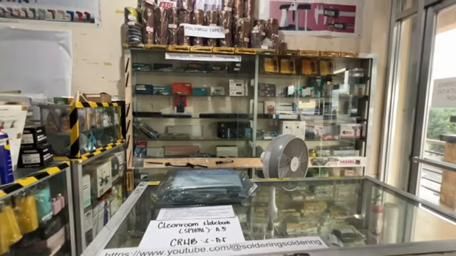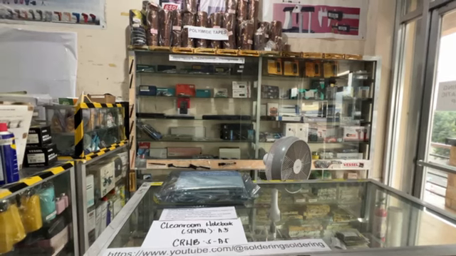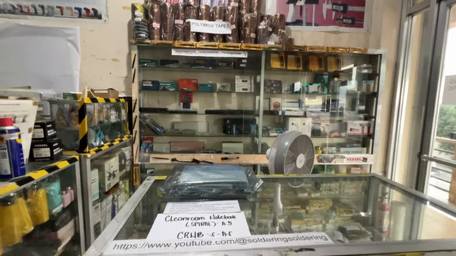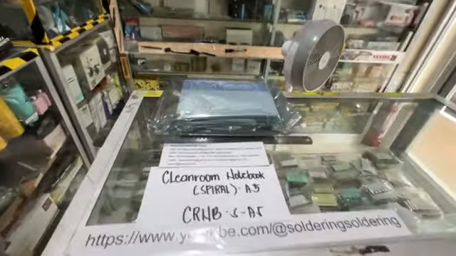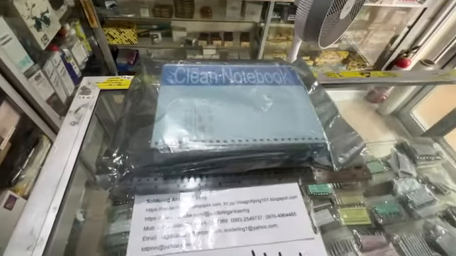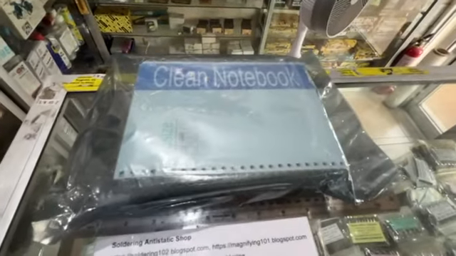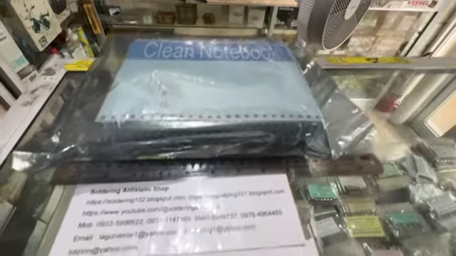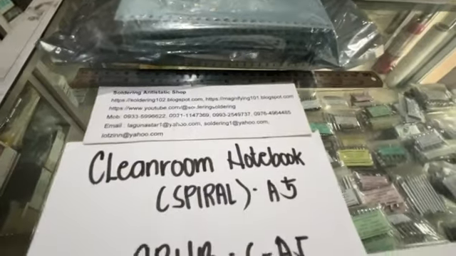Cleanroom Notebook Spiral A5, CRNB-S-A5. So, ito po siya. Ayan po ang aming Cleanroom Notebook. Kita nyo naman guys, naka-sealed pa siya.